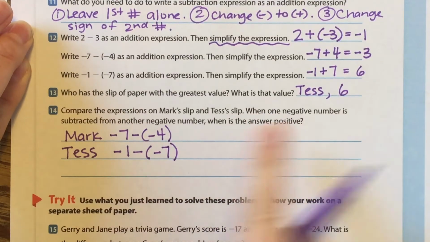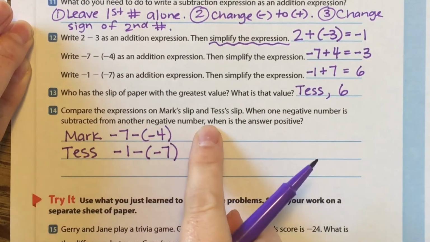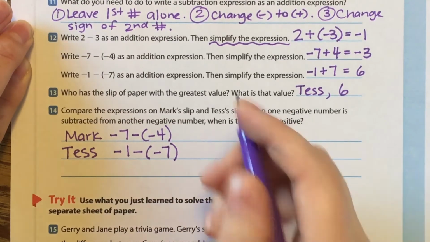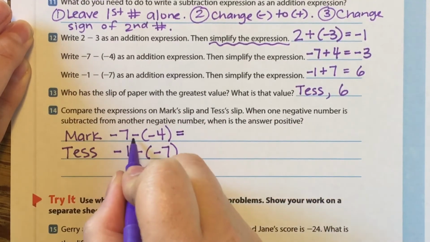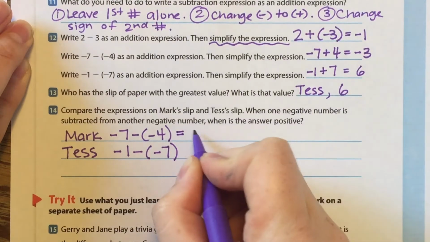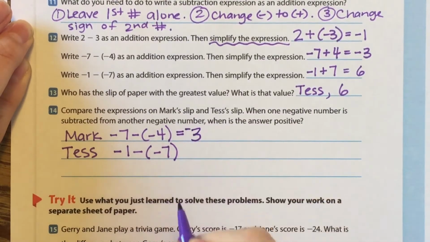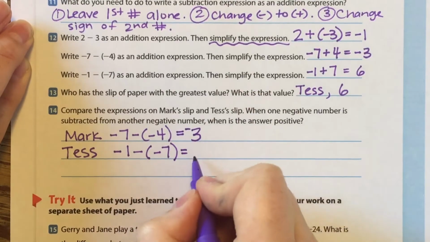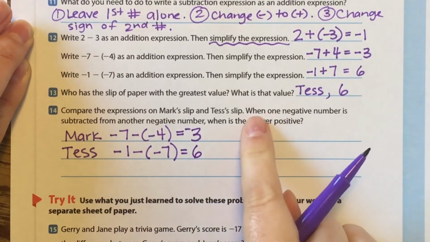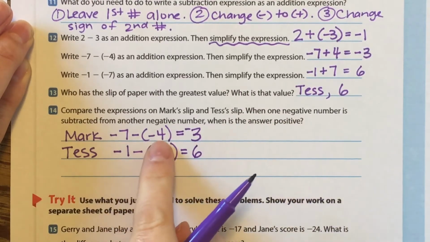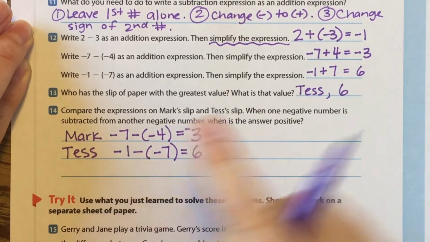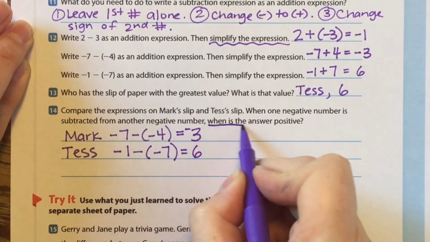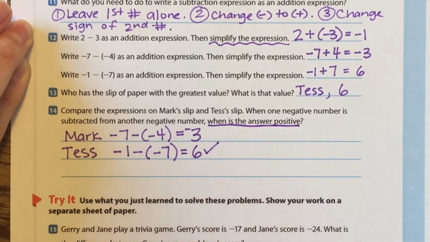When one negative number is subtracted from another negative number, which is what's happening here and here, when is the answer positive? In this case, negative 7 minus negative 4 is negative 3, and negative 1 minus negative 7 is positive 6. So the question is asking, if we're subtracting one negative number from another negative number, when is the outcome negative and when is the outcome positive? Or more specifically, when is the answer positive, like in this one?